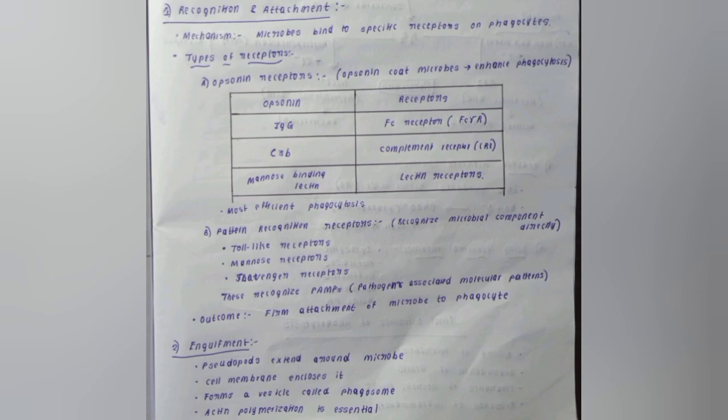Now here I have given a table. It is nothing but which opsonin is related to which receptor. It's nothing but a memorizing part, so just mention that also. So opsonin receptors are those receptors which perform most efficient phagocytosis. Coming to the second type of receptor, that is pattern recognition receptor. Now these recognize microbial component directly.